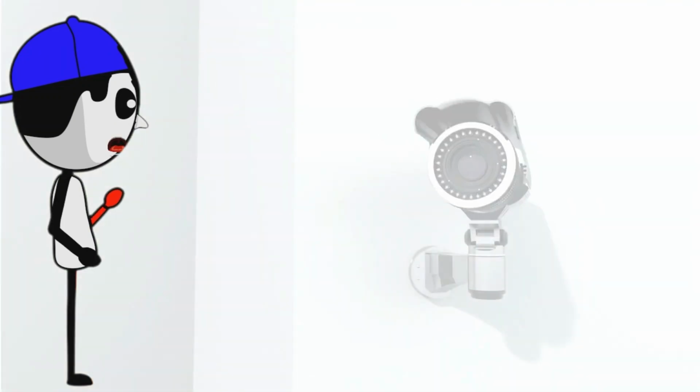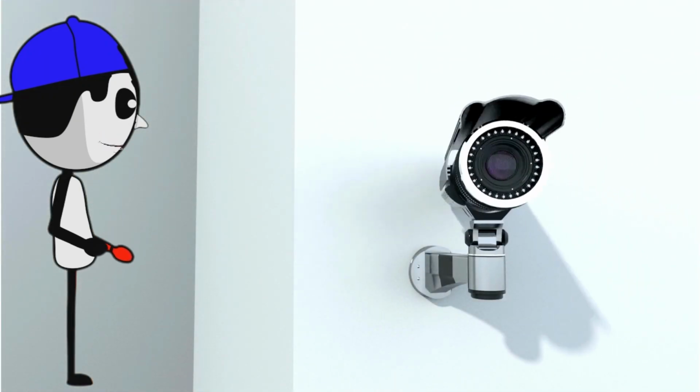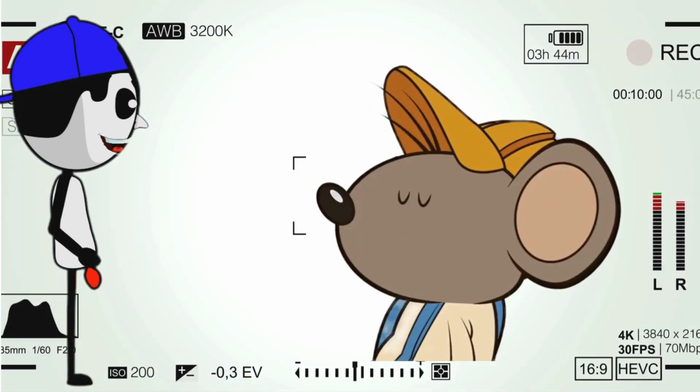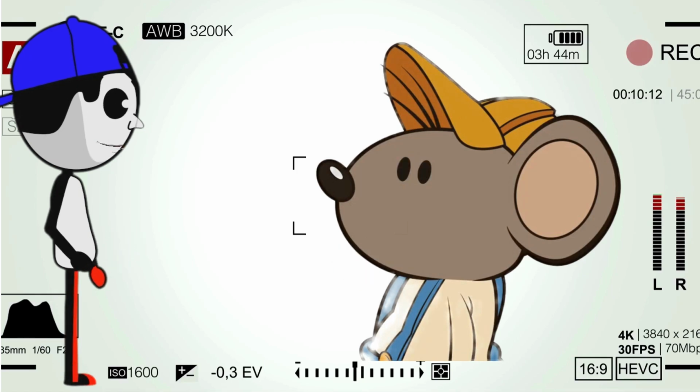4. Camera view, creating dynamic and cinematic shots. Want your animations to feel like movies? 2D Anime Class teaches you how to use camera angles, zooms, and perspective to make your animations more exciting.